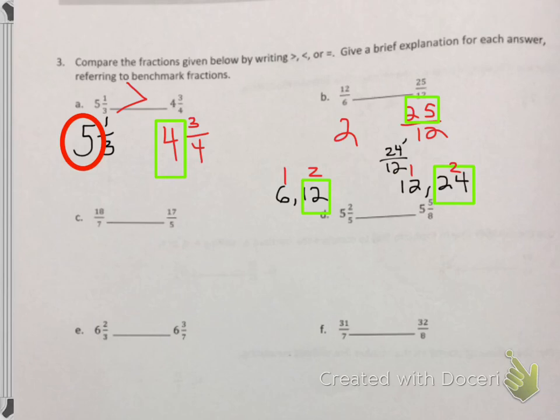If I took 24 twelfths out, or 2 whole, I am going to have 1/12 left. So this fraction actually is a bit larger. This is actually 2 and 1/12. So 25 twelfths is just a little bit bigger than 2 whole by 1/12. So that's going to be the sign we're going to be looking at. 25 twelfths is the larger fraction.